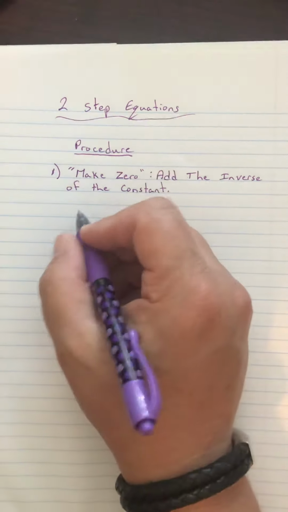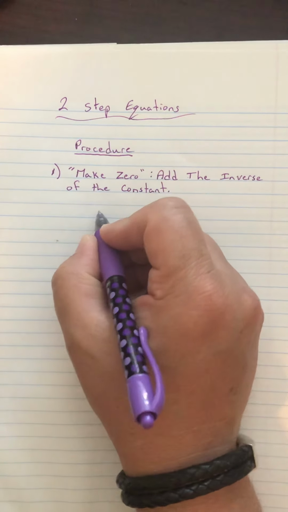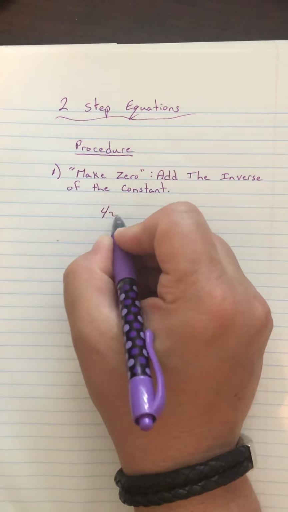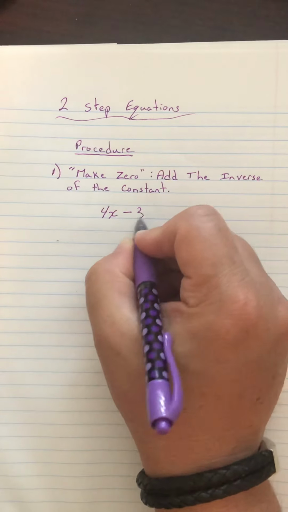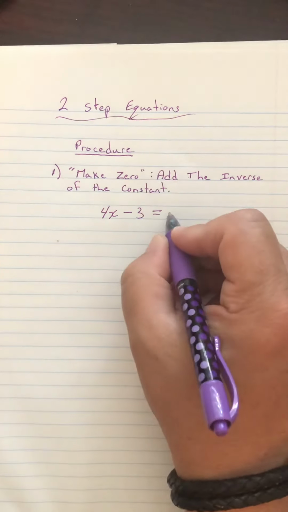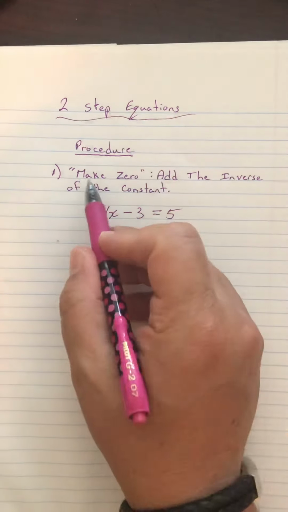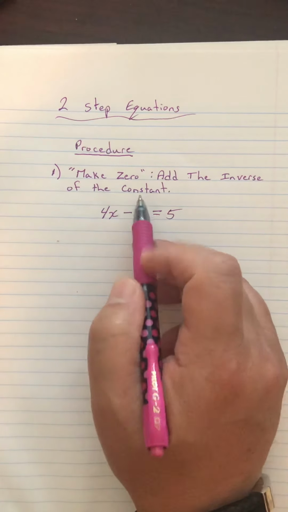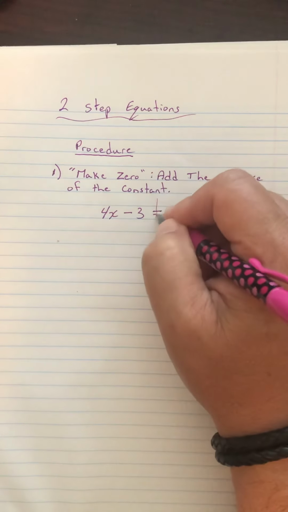So when we're talking about this, we're talking about an equation that may look like 4x minus 3 equals 5. So when we add the inverse, we're going to make 0 out of the constant. We can draw our line right down the middle as we've been doing.